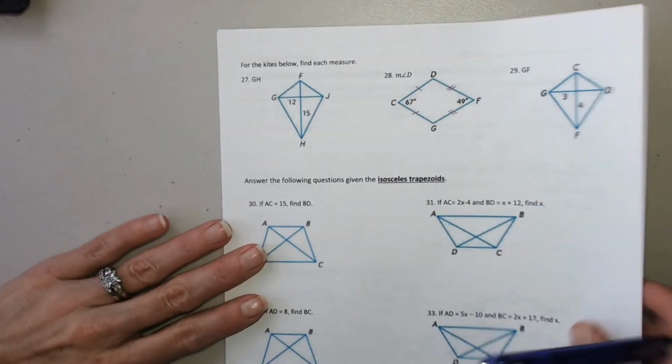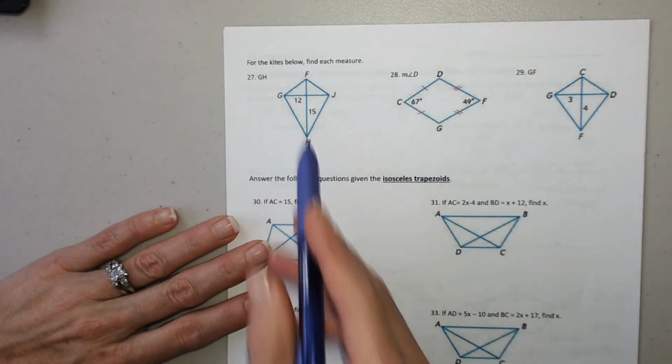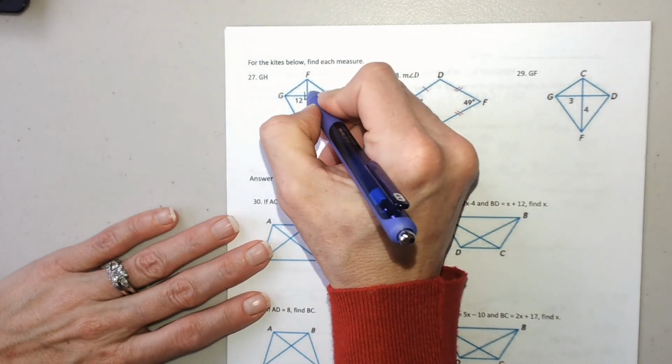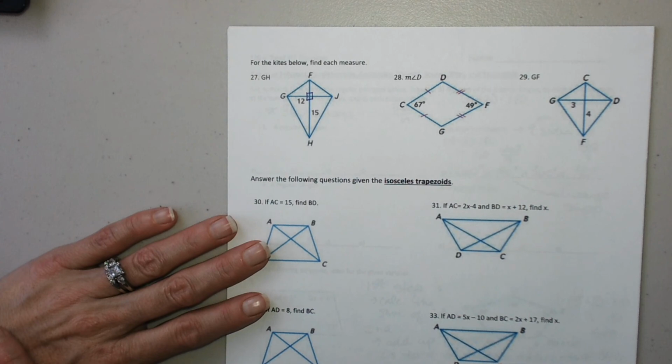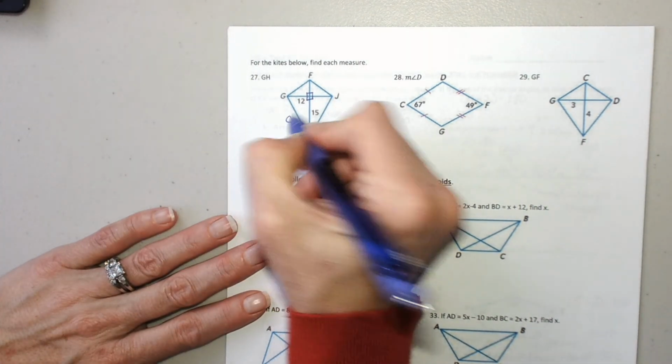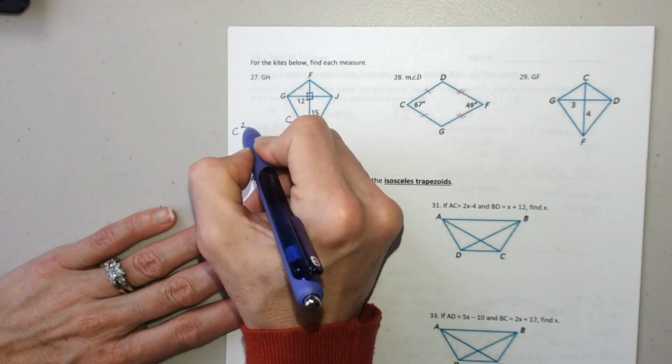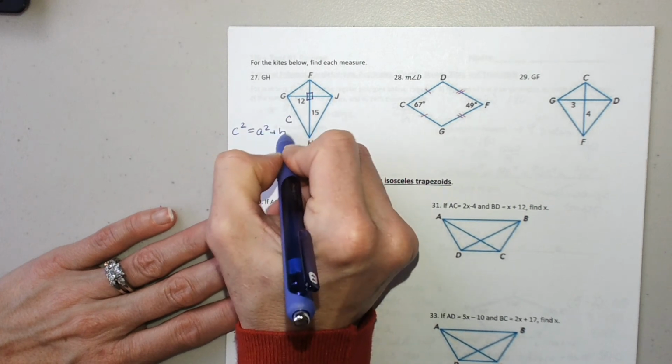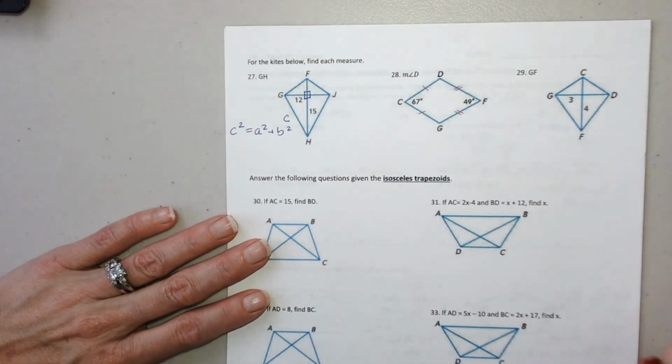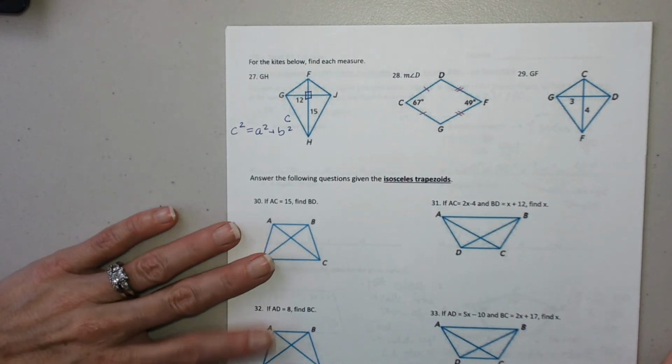All right, some kites. I talked a little bit about this one a second ago. Remember, we know the diagonals in a kite are perpendicular, so that gives us those right angles. We're looking over here for C, so we'll use that C squared is equal to A squared plus B squared. We know our A and B, and you can plug in and solve.